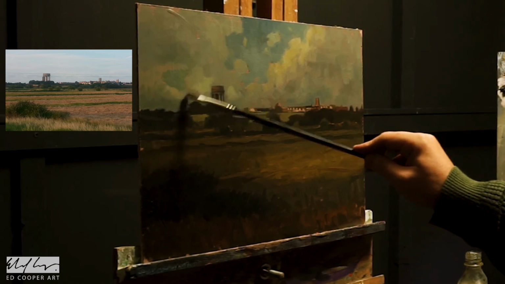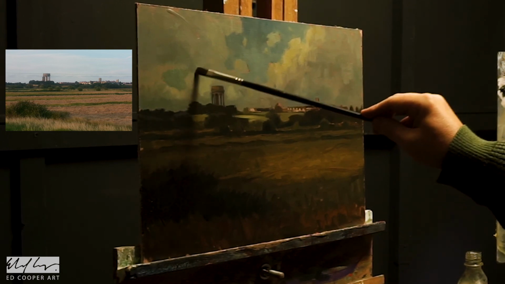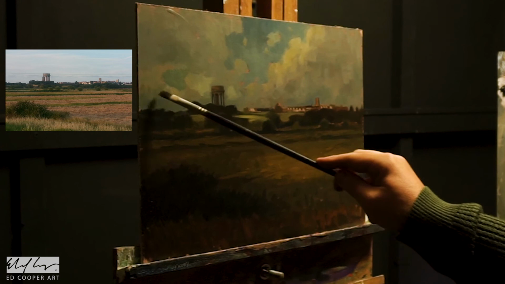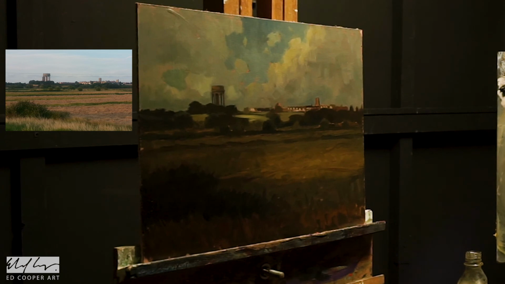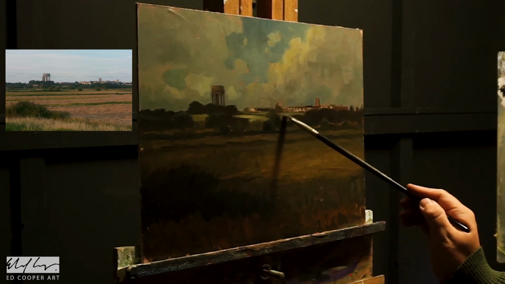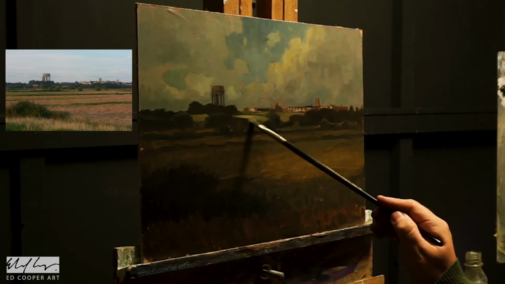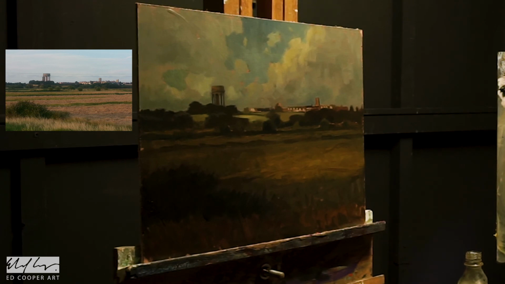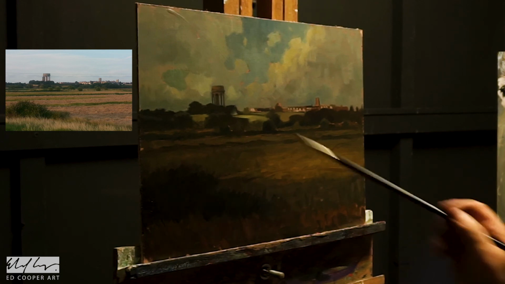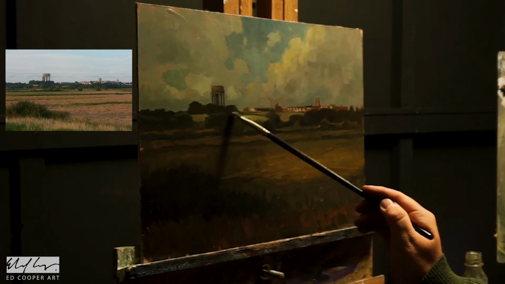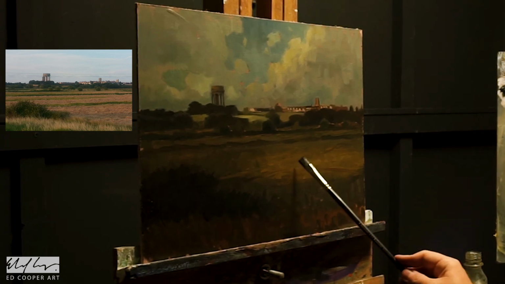But you can see the main gist of the painting has been established, and as is often the case, is established really in the first hour or so. Everything else is about fine tuning it and seeing, well, what would help, what would make it better, what would make it worse, and just tidying up areas. And so it's always a dangerous period because you can easily start to overstate things or get a bit carried away. But it's also really enjoyable because occasionally little things just help to suddenly lift the whole painting. So it's a nice part of the process.